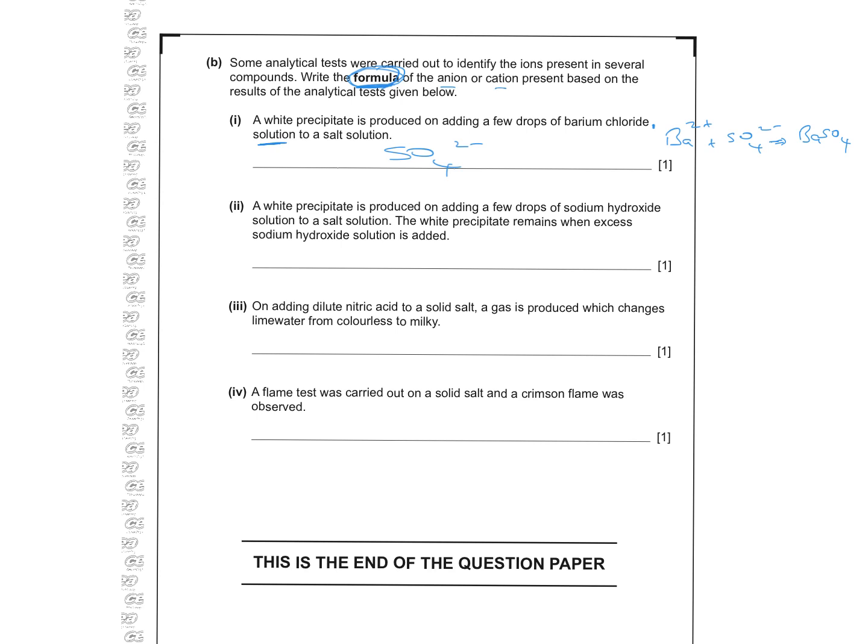On to part 2. Another white precipitate, but this time we're adding sodium hydroxide. Now, when you add sodium hydroxide to a solution and you get a white precipitate, it is either zinc ions, aluminium ions, or magnesium ions. So the excess hydroxide solution added will hopefully then eliminate a couple of these. The white precipitate remains when excess sodium hydroxide solution is added.